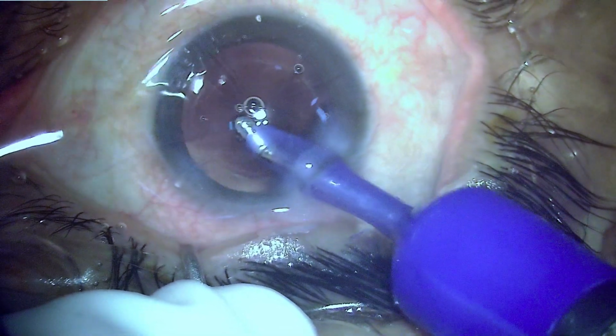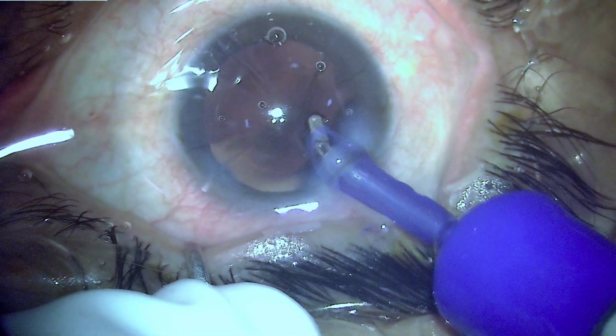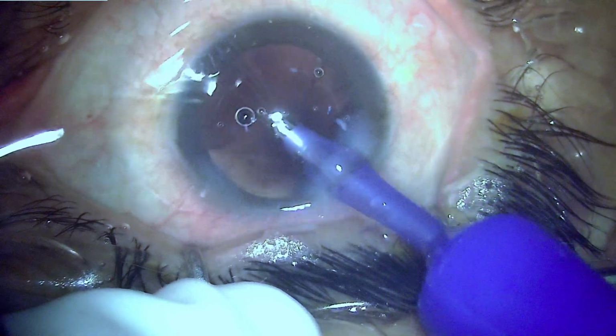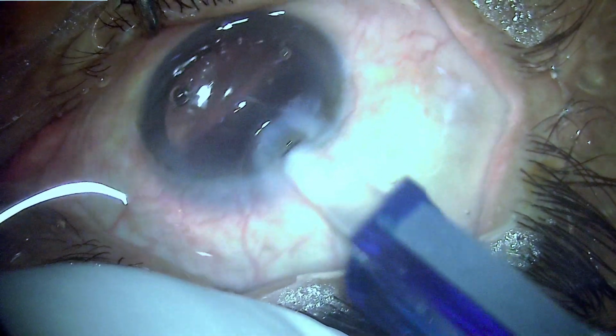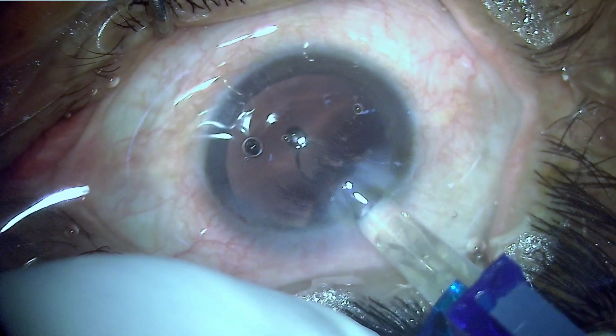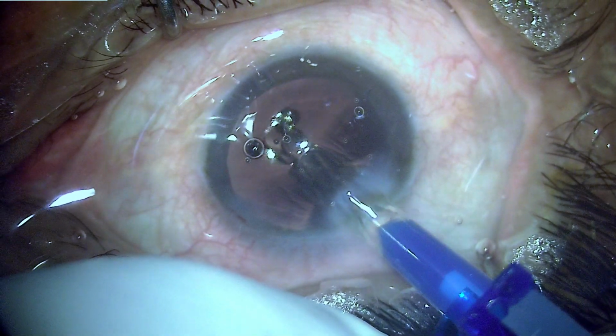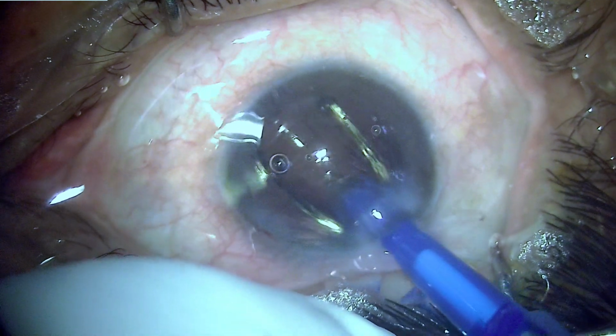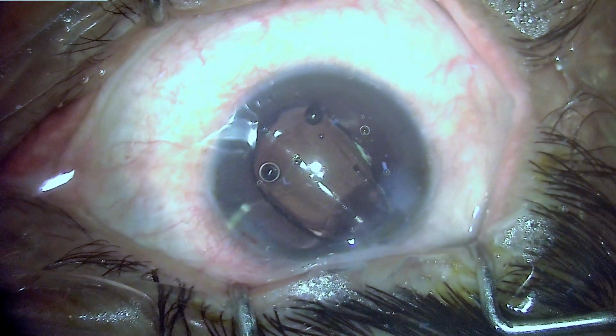Here the epinucleus and the cortex have been removed, and now we are left with a capsular bag into which we will implant our intraocular lens. This is a bifocal lens, and the IOL goes into the bag, the leading and trailing both the haptics.